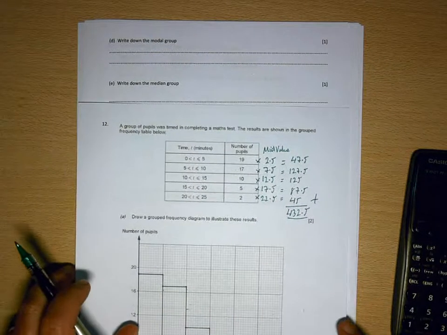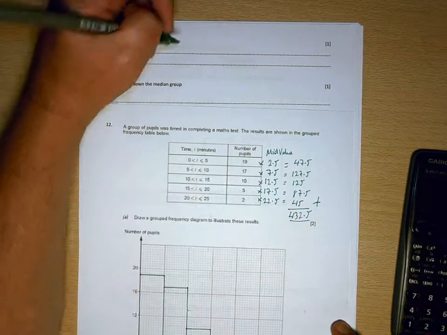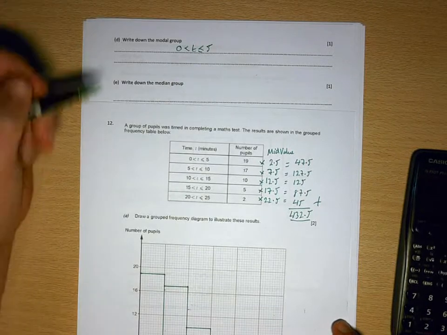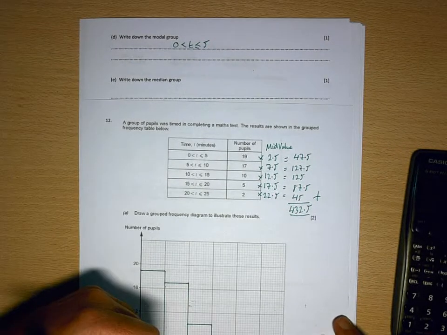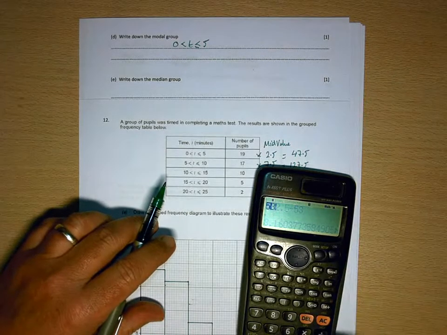Right, on to the modal group. Modal, most frequent. What one occurs the most? 19 pupils is the most, which is between 0 and 5. Median, I got 53, so I'm looking for half of 53.